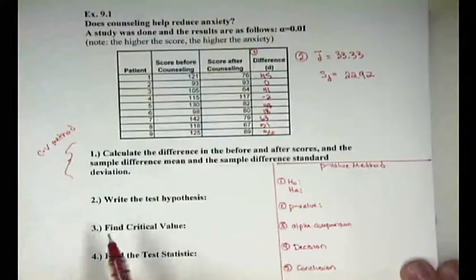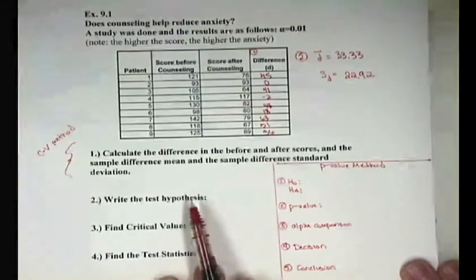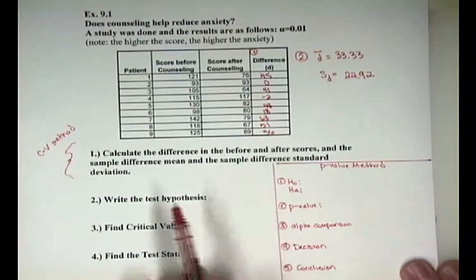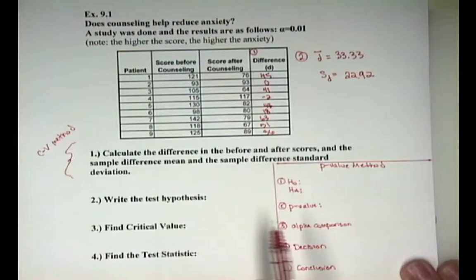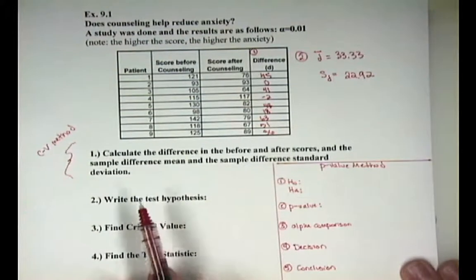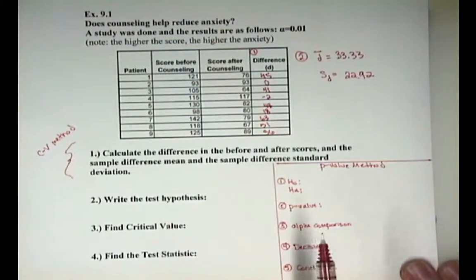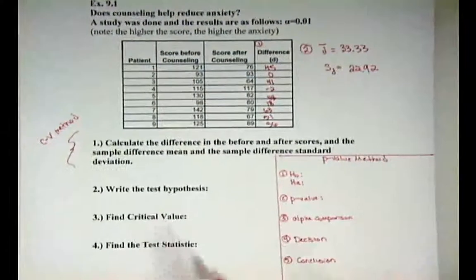Now, I'm going to split what I'm going to do next into two separate videos, so it depends on what method you have become accustomed to using. If you're accustomed to using the critical value method, watch that video. If you're accustomed to using the p-value method, watch that video. Okay? Stay tuned for that.